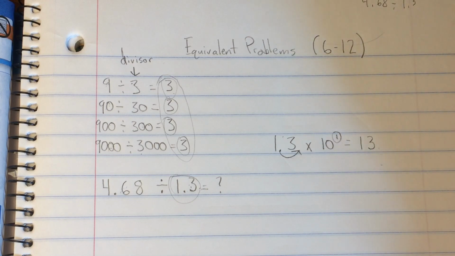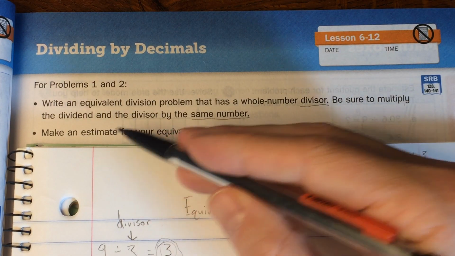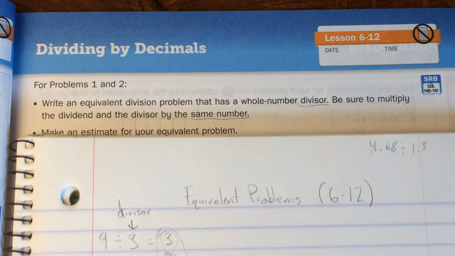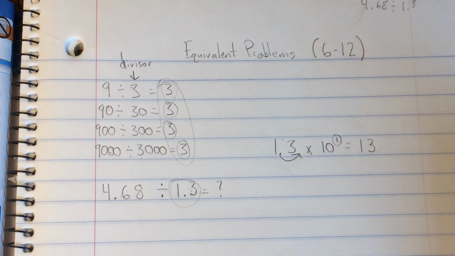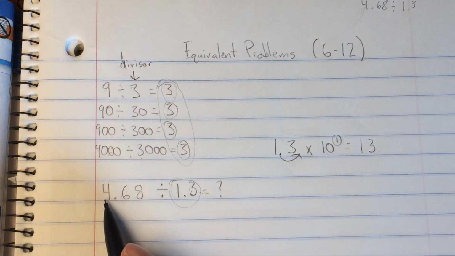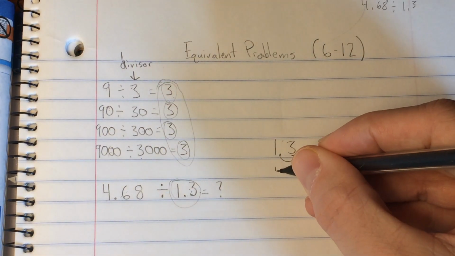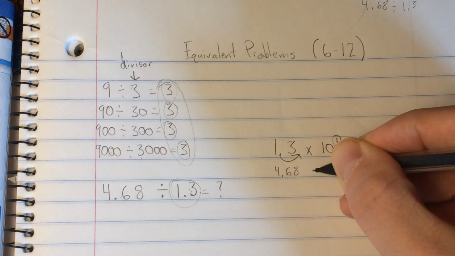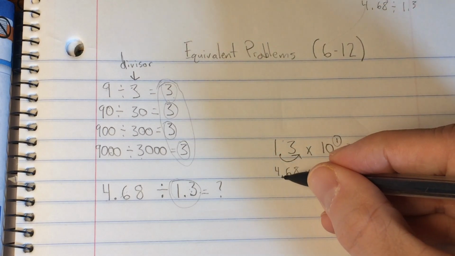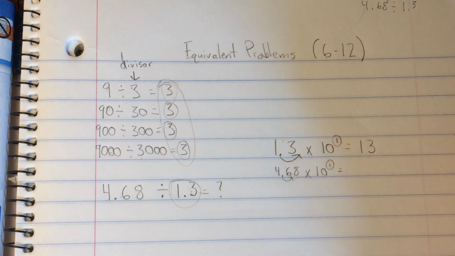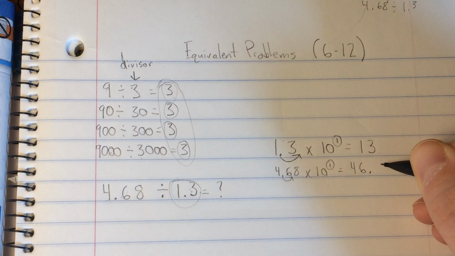But remember, there's something else we need to do. They told us, be sure to multiply the dividend and the divisor by the same number. That means if we multiplied 1.3 times 10, that's our divisor, we also need to multiply the 4.68 times 10. And we can follow the same strategy here. Times 10 to the first power, which is just like normal 10. We need to move that decimal one spot because the exponent is just 1. And that means our new dividend is going to be 46.8.